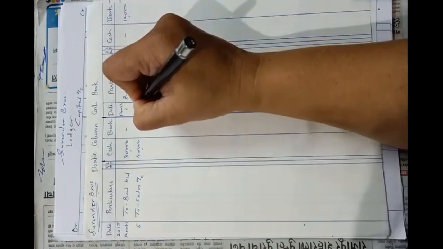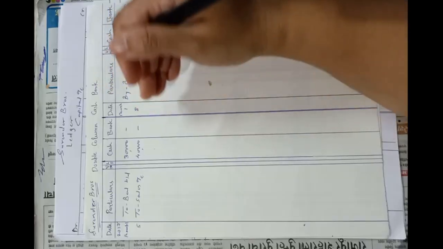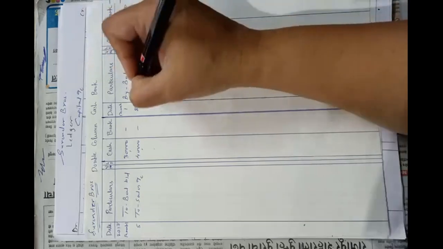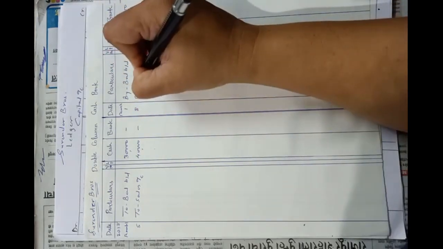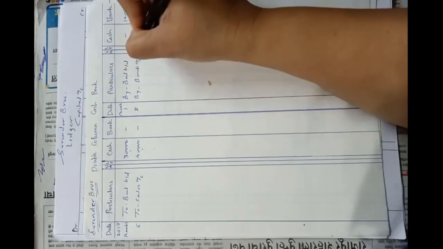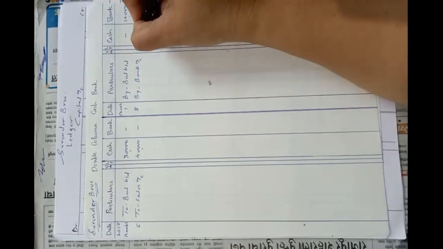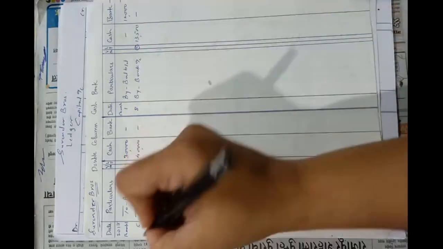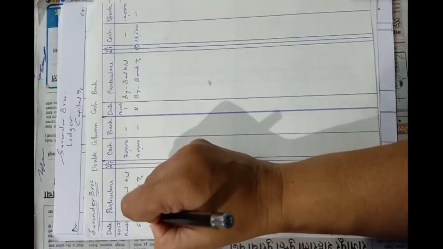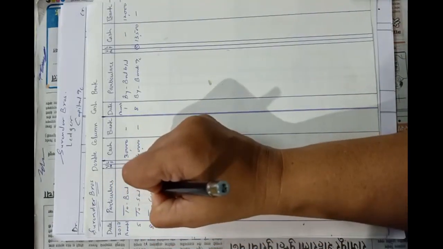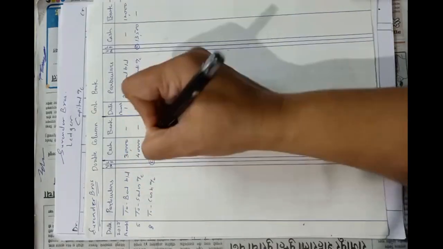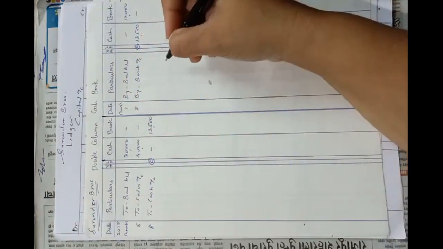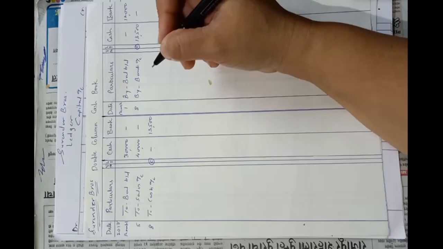So March 8th, first we have to remove 13,500 from cash box. So by bank account, contra entry, we will remove from cash box 13,500 and then we will deposit that amount into bank. So to cash account, contra entry, and in bank column 13,500. Okay, this is a contra entry.